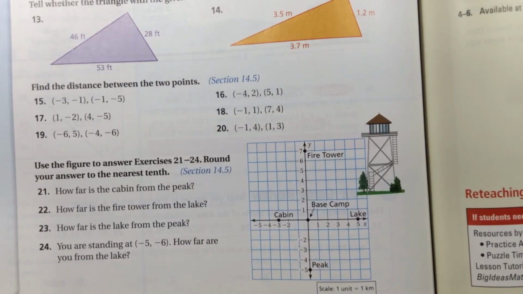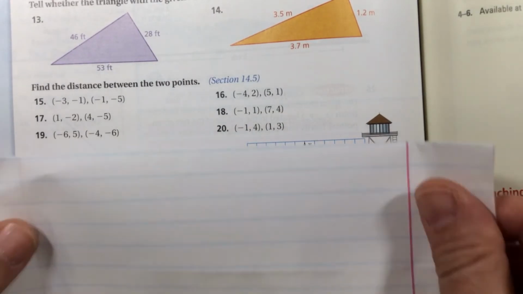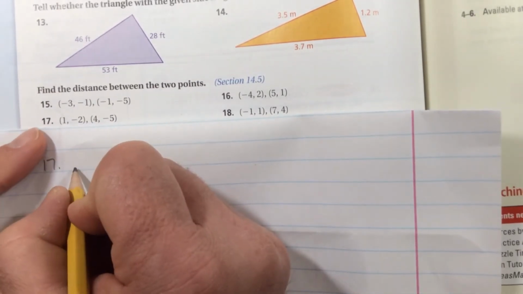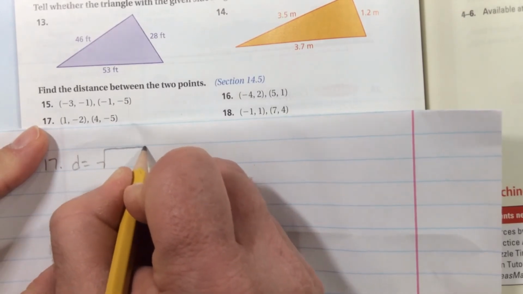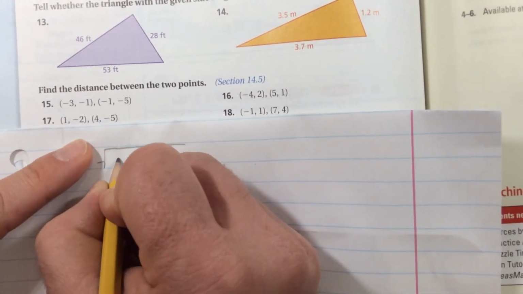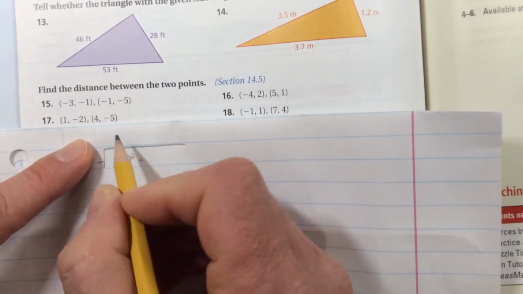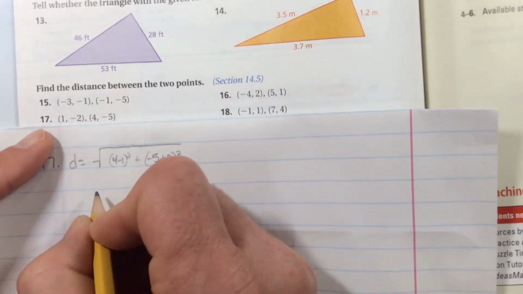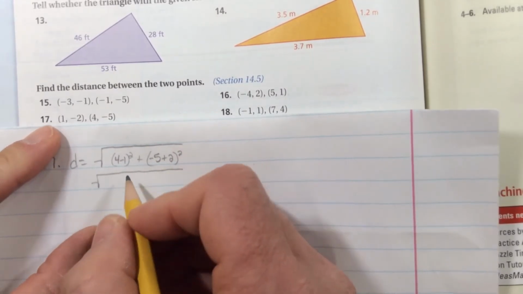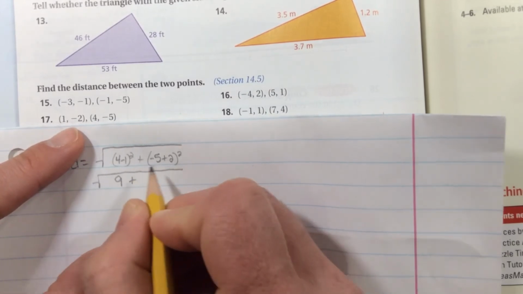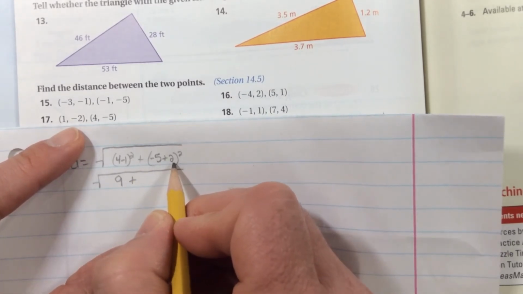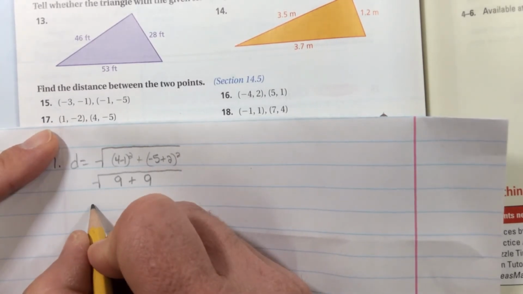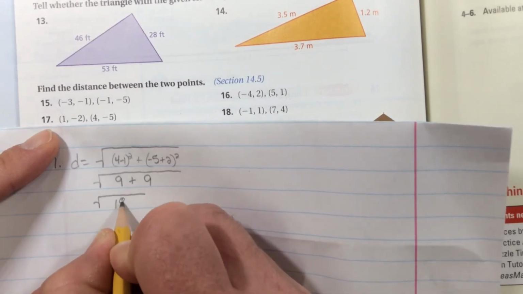Number 17. D equals 4 minus 1 squared plus negative 5 minus negative 2. So negative 5 plus 2 squared. 4 minus 1 is 3 squared is 9. Negative 5 plus 2 is negative 3 squared is also 9. So this will be the square root of 18.